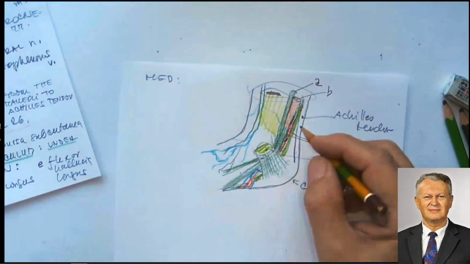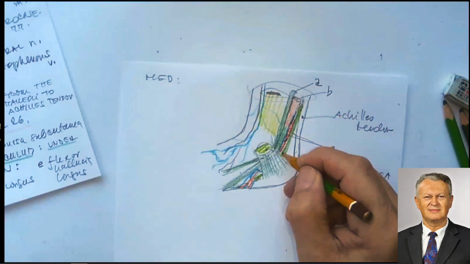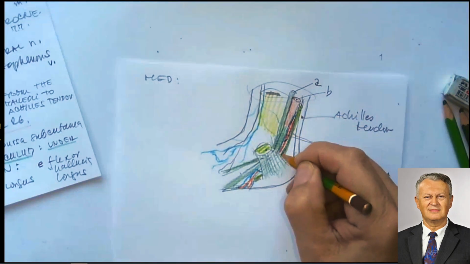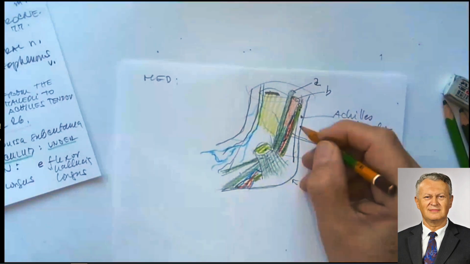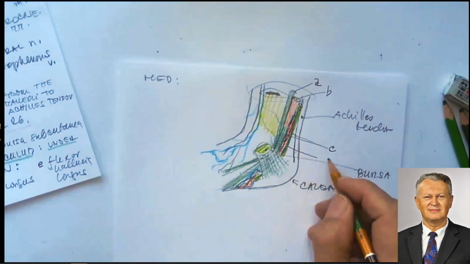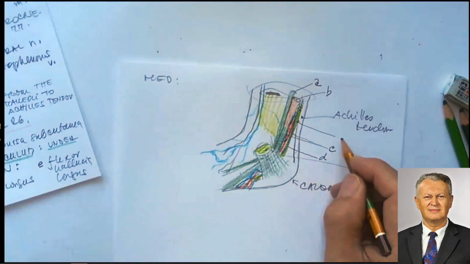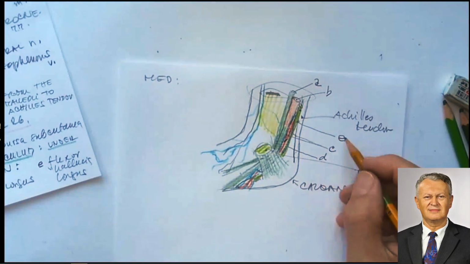Sorry, must be tibial nerve. I didn't mention tibial nerve. This was my mistake. Tibial nerve, and this must run like that. So here the nerve is D, and the most dorsal is E, flexor hallucis.